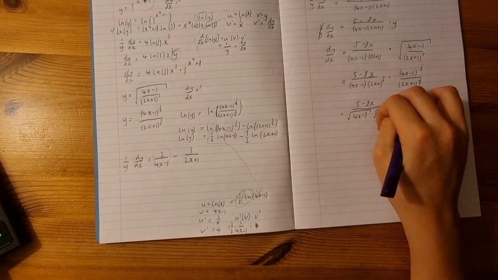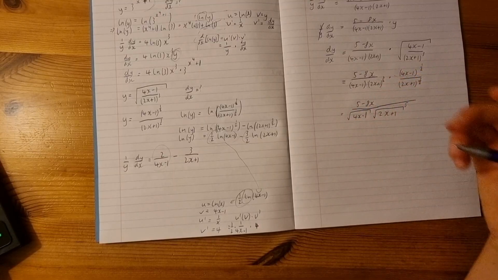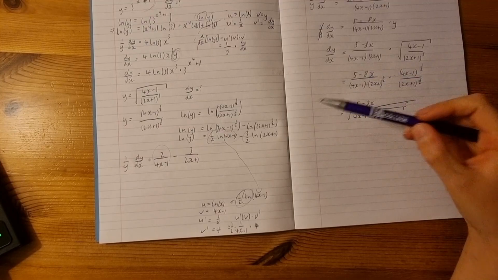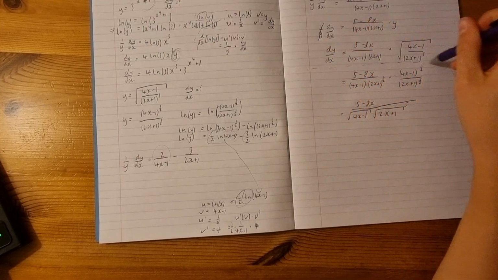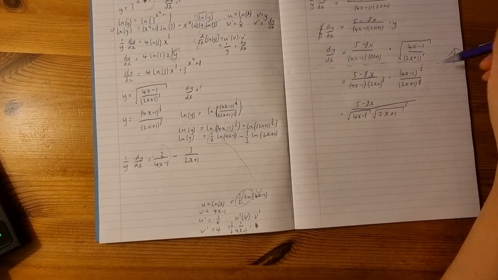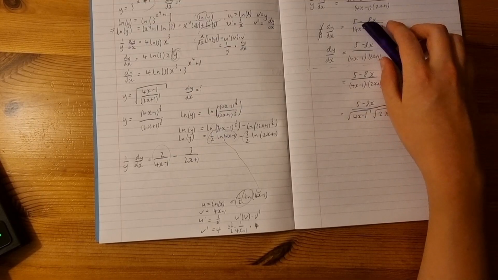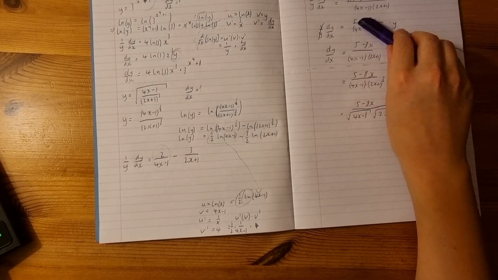Don't worry too much if you didn't get the final simplification. That's just algebra. It's not really the point of this video's lesson. As long as you understand the process up till roughly here and above, then you're fine. This is just sort of algebraic manipulation, which you'll get very used to after doing a billion practice questions.